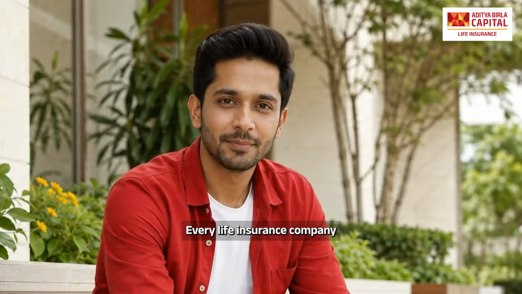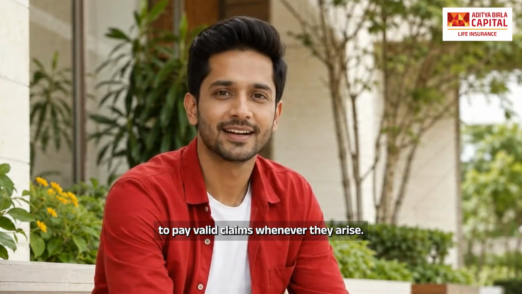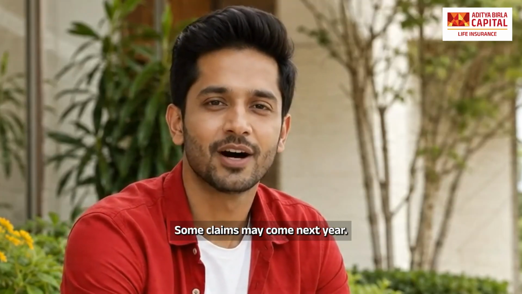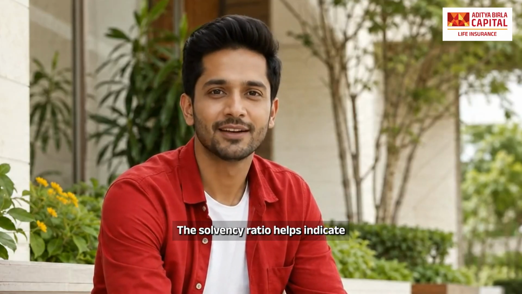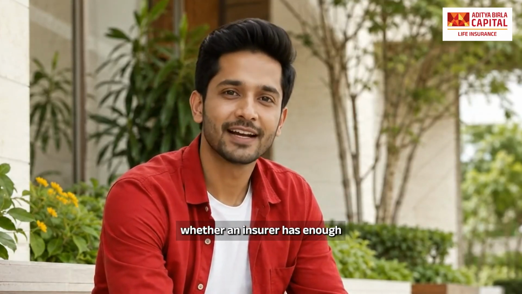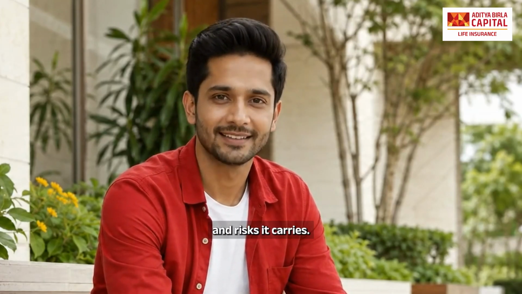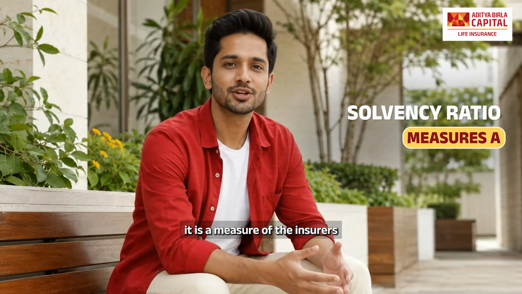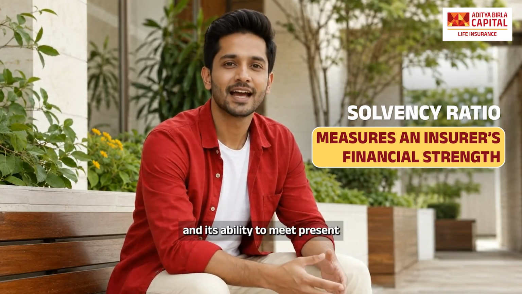Every life insurance company makes a long-term promise to pay valid claims whenever they arise. Some claims may come next year, others may come decades later. The solvency ratio helps indicate whether an insurer has enough financial resources relative to the obligations and risks it carries. In simple terms, it is a measure of the insurer's financial strength and its ability to meet present and future financial commitments.